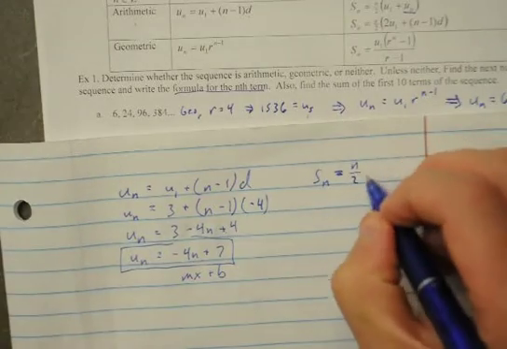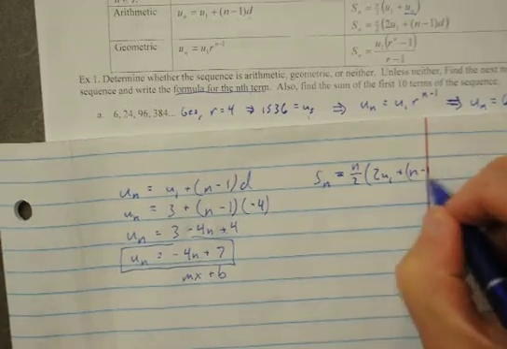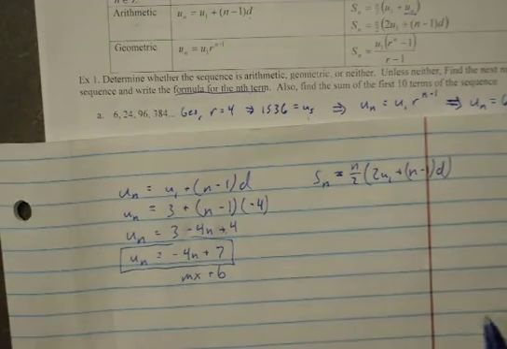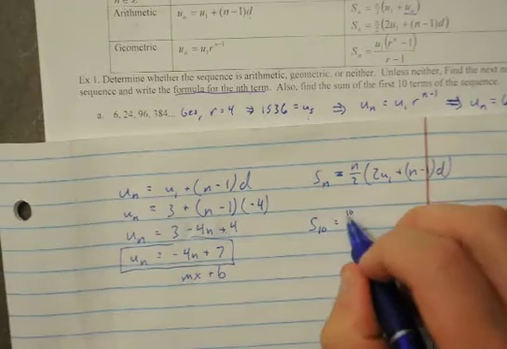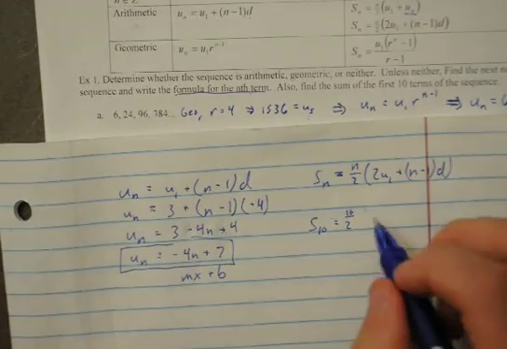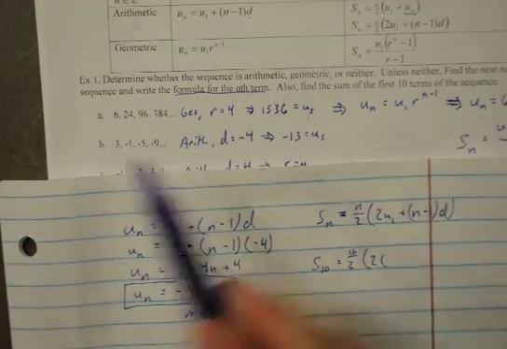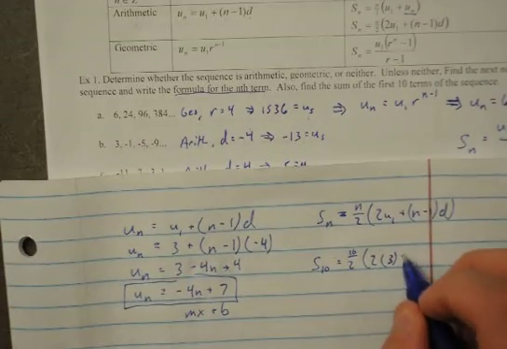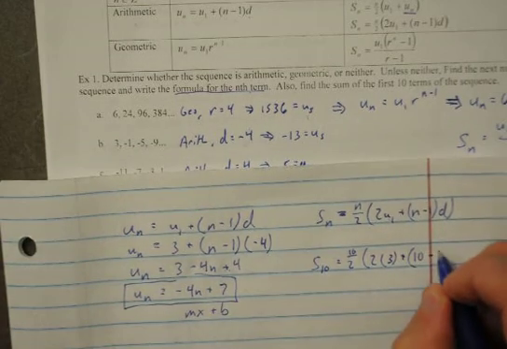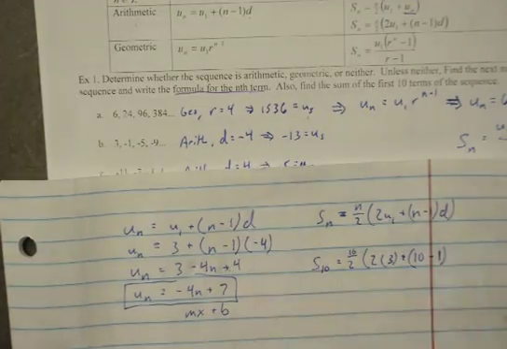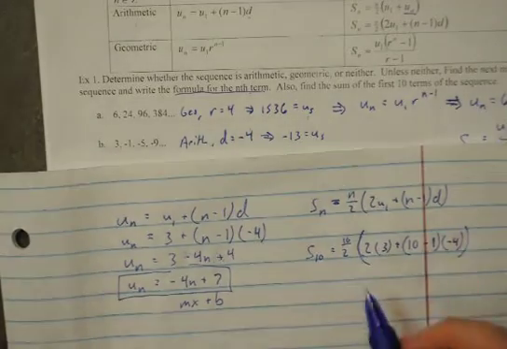We're going to do n divided by 2, times 2a1 plus n minus 1 times d. If we want 10, that means n is now 10. We're going to do 10 divided by 2, times 2 times the first term, which was 3, plus n minus 1, which is 9, times the common difference, which was -4. Lots of parentheses going on here.